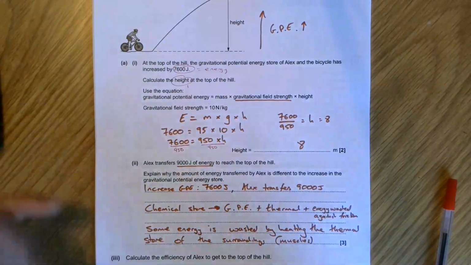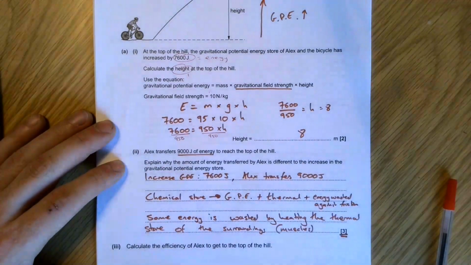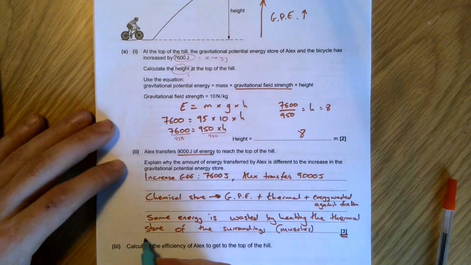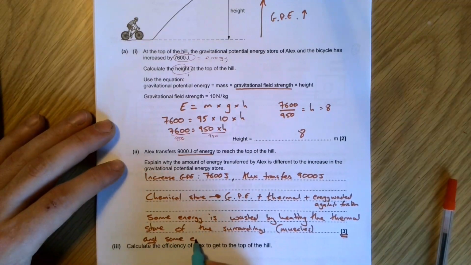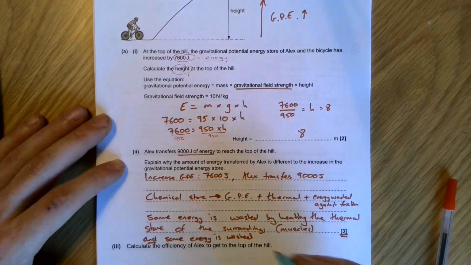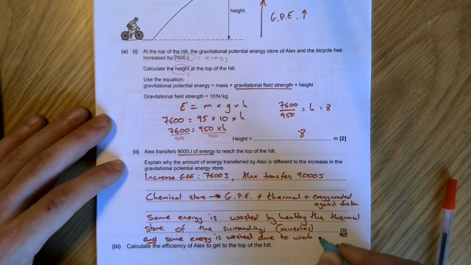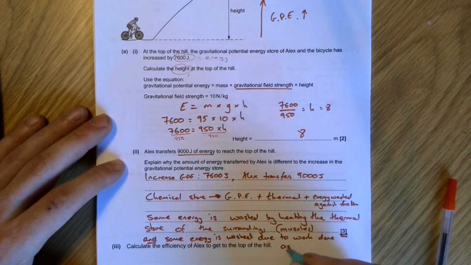So in order to get more marks, and this is obviously 3 marks, we've got to write a lot, and some energy is wasted due to work done against friction.